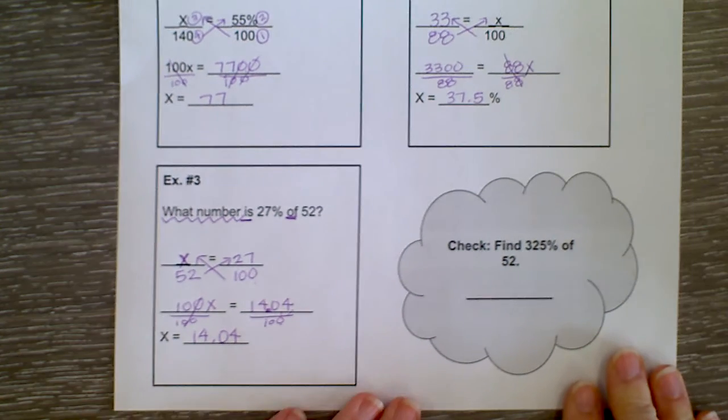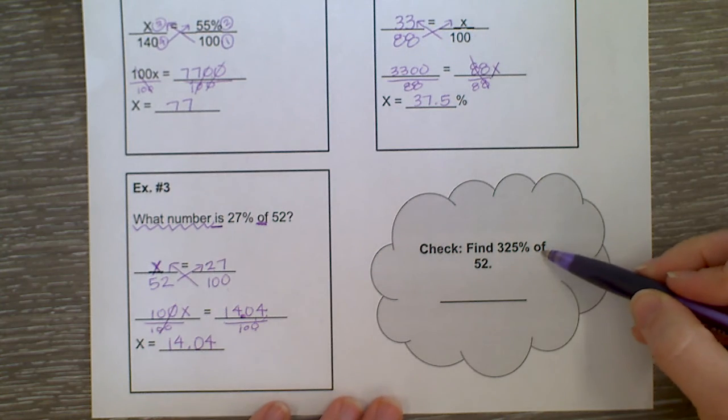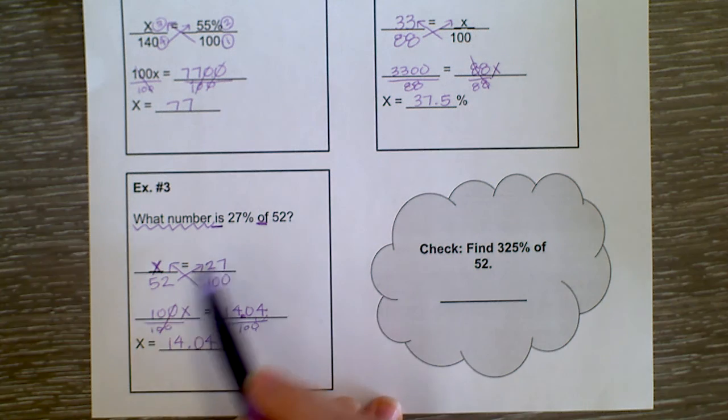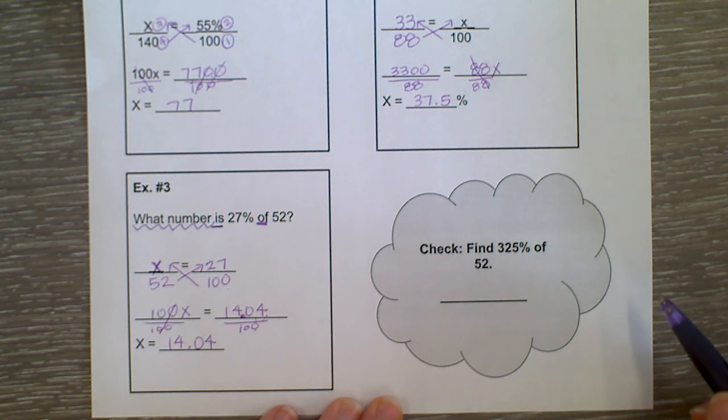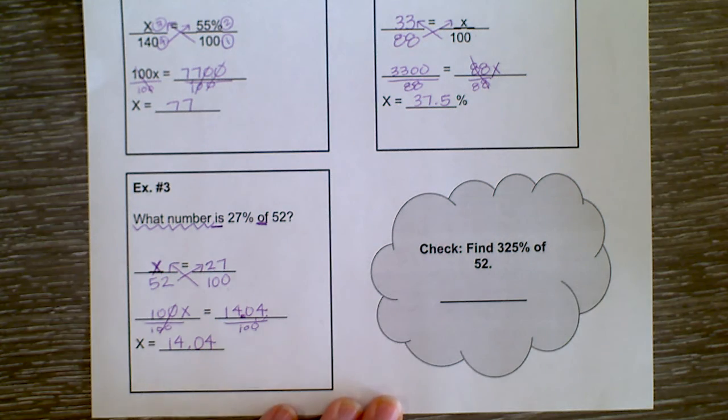The last step of today's notes is a check question. With none of these steps filled in, you're going to fill it in on your own and then check on the Edpuzzle video. Thanks.